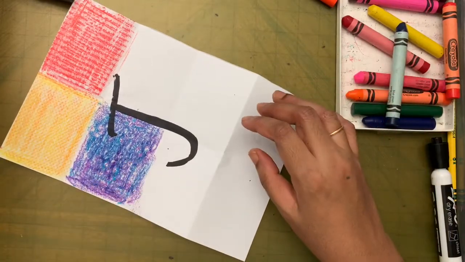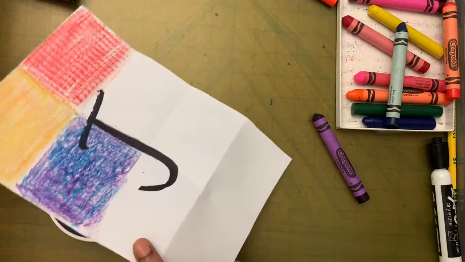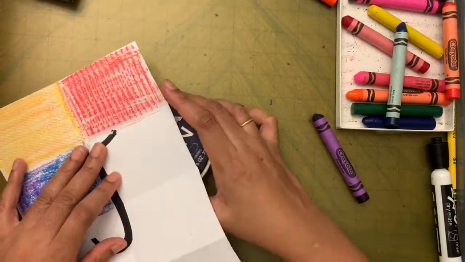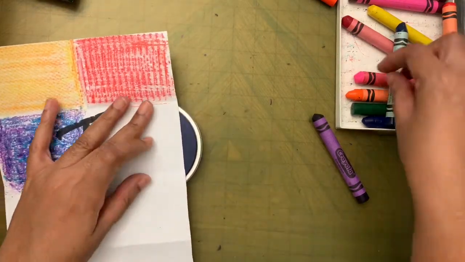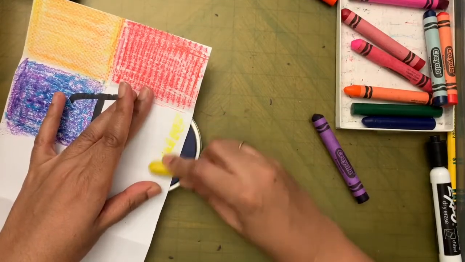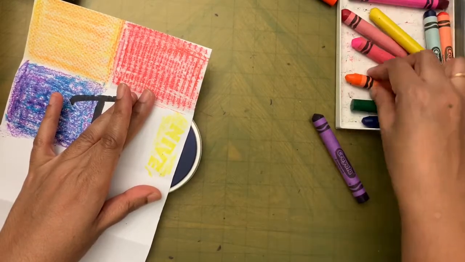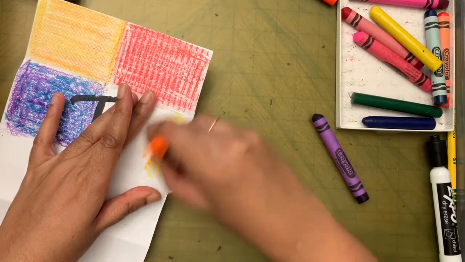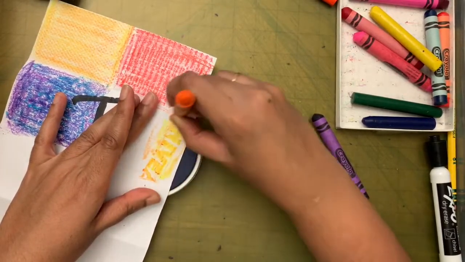Okay, now I'm going to take the next one to create the next texture. Can you hear the sound? Can you see the bumpy thing?